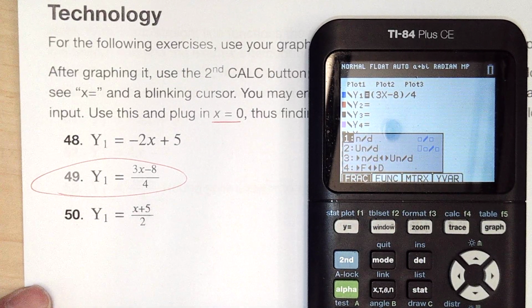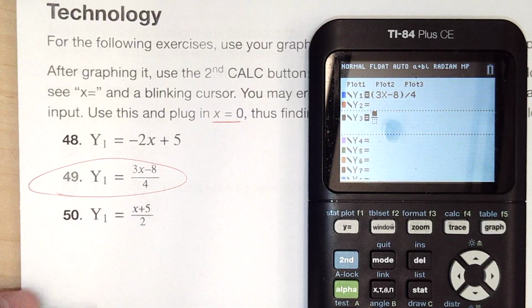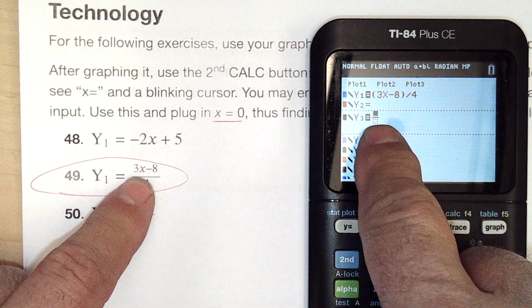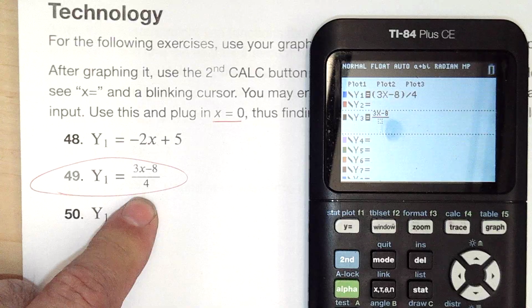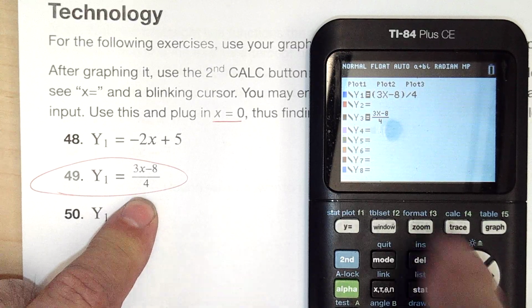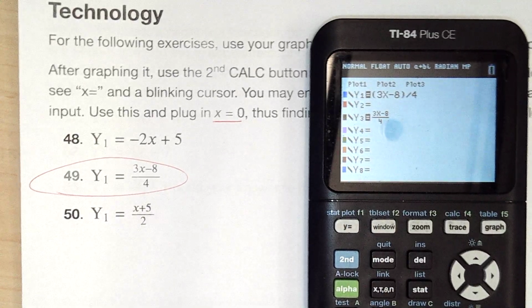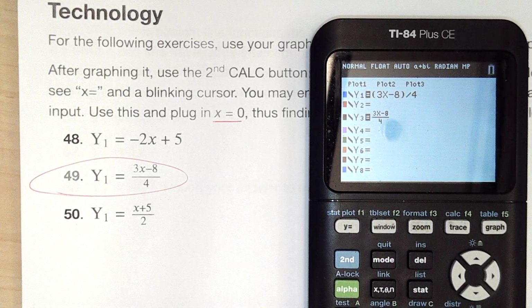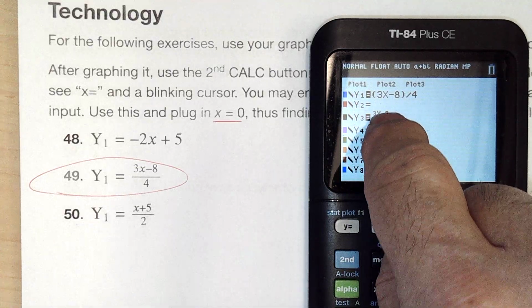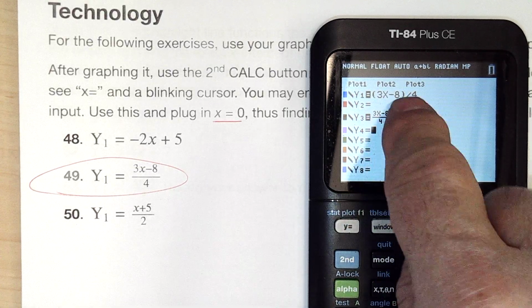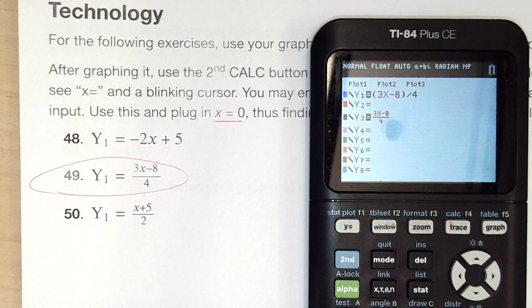So I can choose that by pressing enter, and now I can just type the numerator in as 3x minus 8 and type the denominator of 4, and this will work just like this. Older calculators don't have that, called pretty print, the ability to write it as a fraction like that. You have to write it like that on the older calculators. Okay.